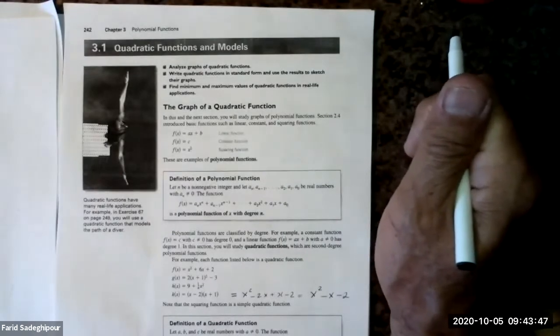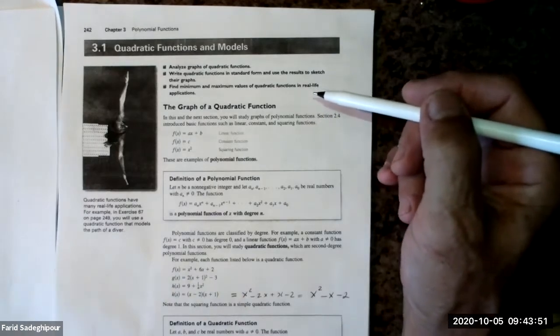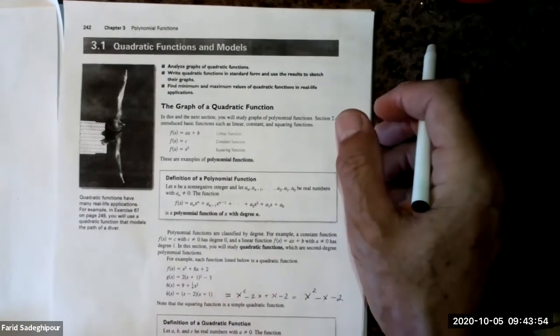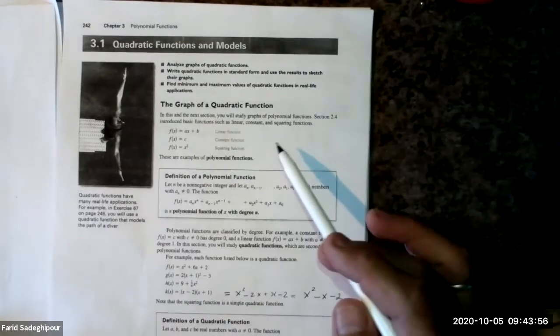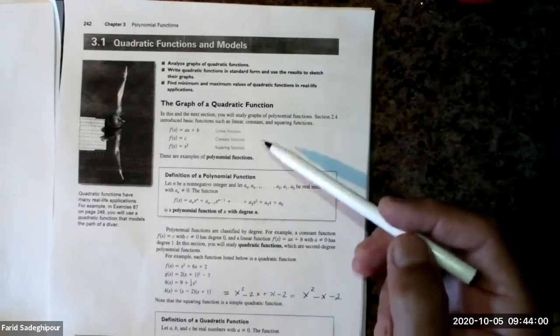Section 3.1, Chapter 3, Quadratic Functions and Models. I put a few pages of lecture notes here for you off of the textbook. So here, graph of quadratic functions, normally there are three types of function.